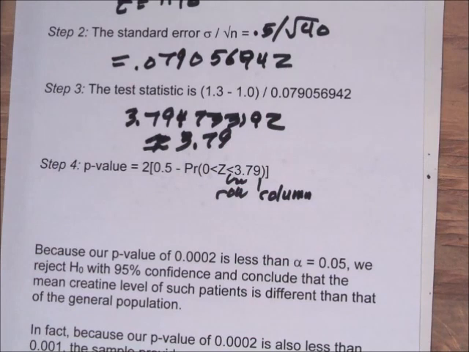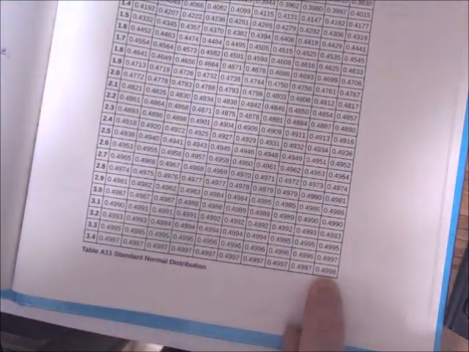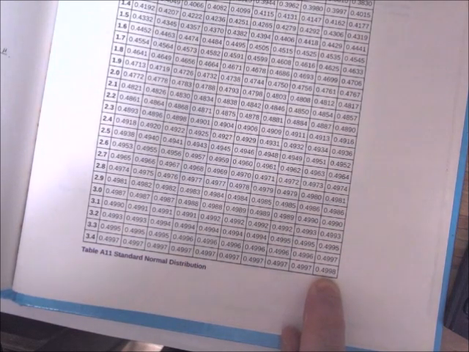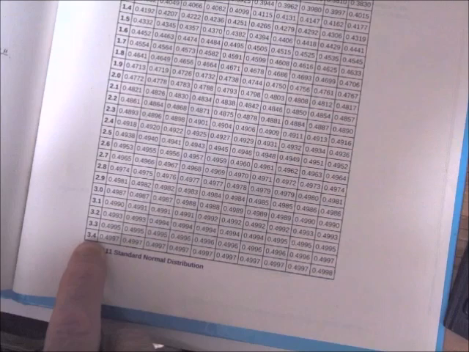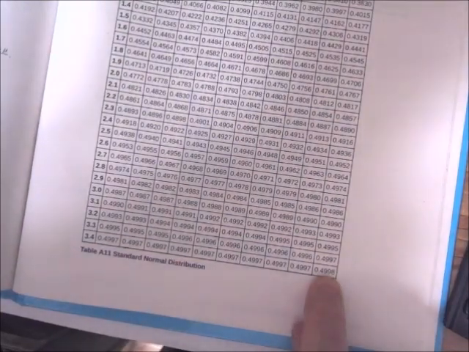I'll just use the table of the book. The table in the book doesn't go up that high, so the probability is going to be more than 0.4998, because the highest number on the table is in row 3.4, column 9.